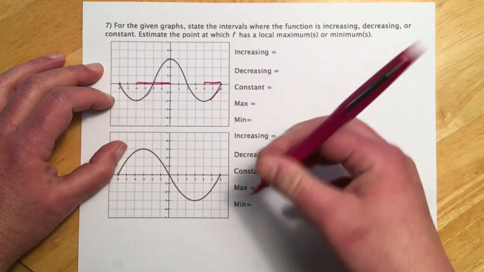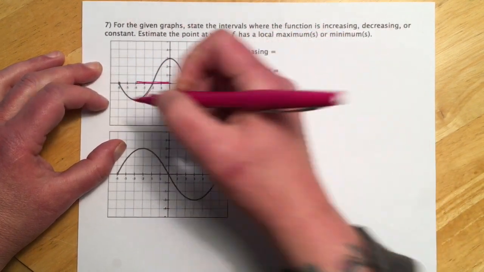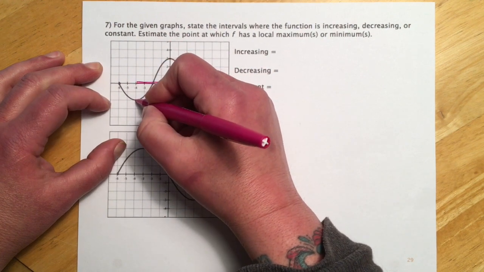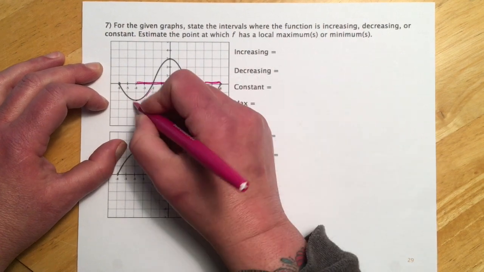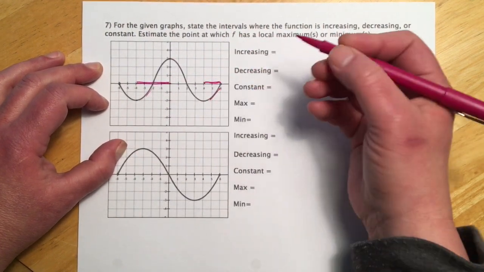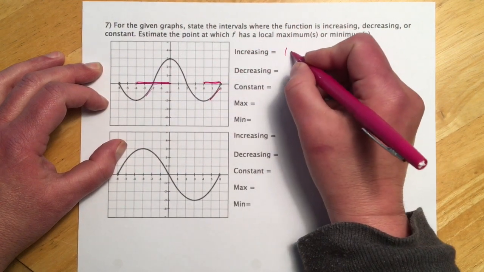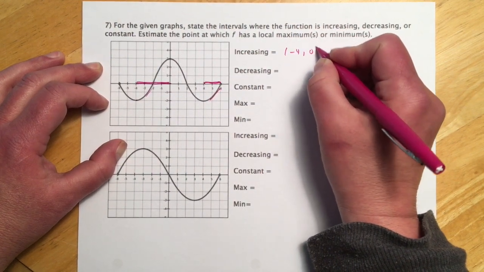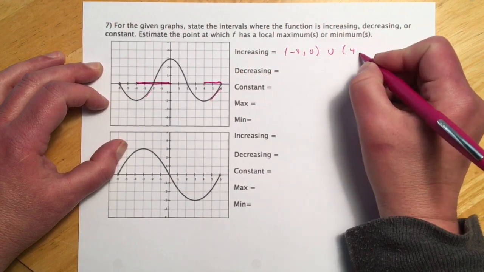And then technically at the turning points, the slope right there is 0. It's flat. The slope was negative, it does something, and then it's positive. The only thing you do is go through 0. So we can't include these endpoints ever when we're doing increasing and decreasing or constant. So we're going to go from -4 to 0, and then union from 4 to 6.